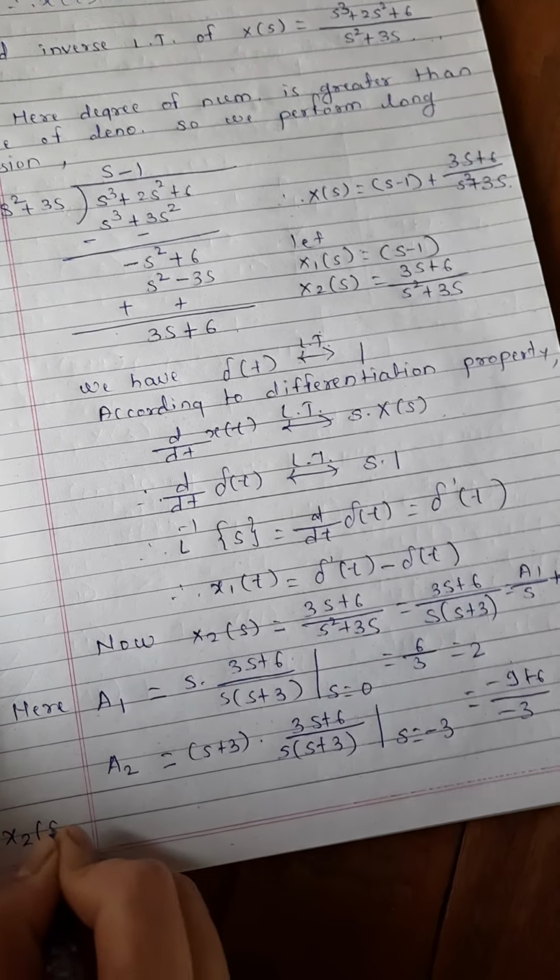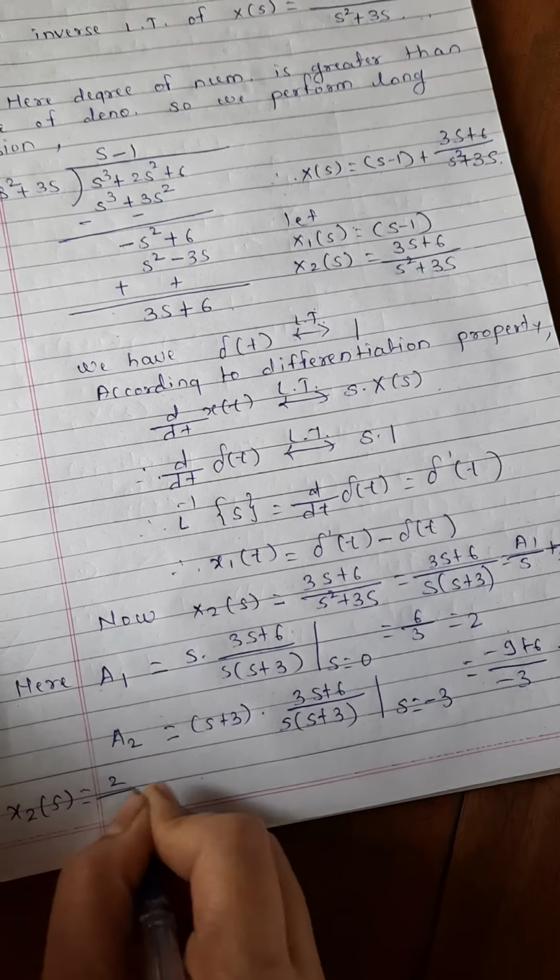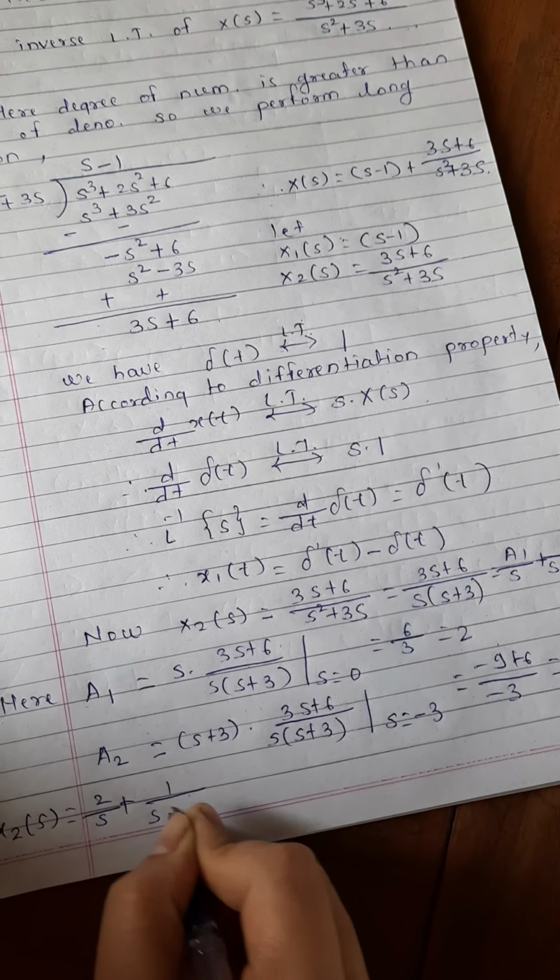So X2(s) is equal to 2 by s plus 1 by (s plus 3).